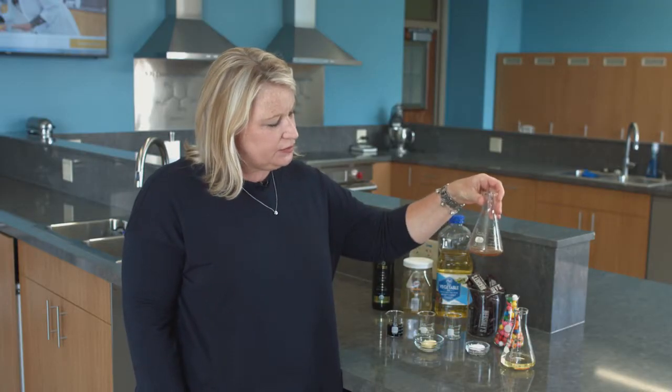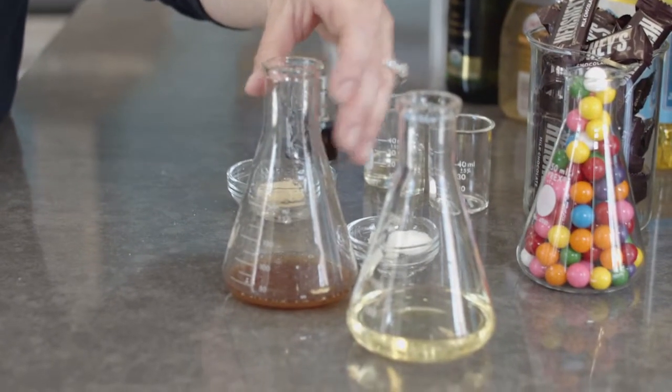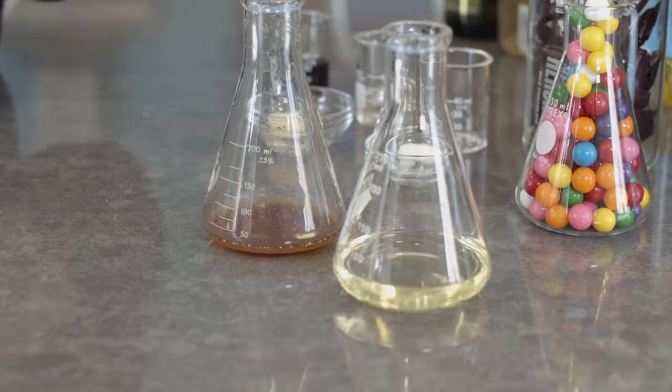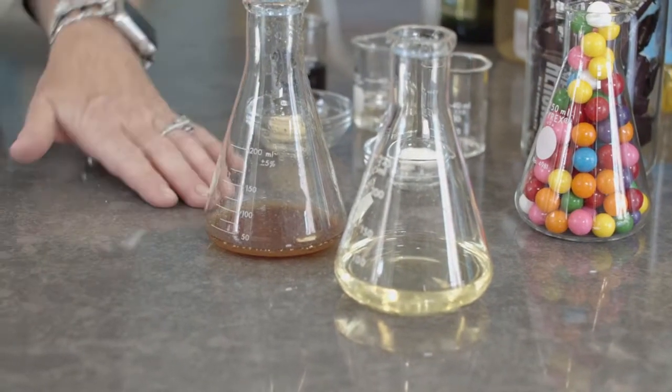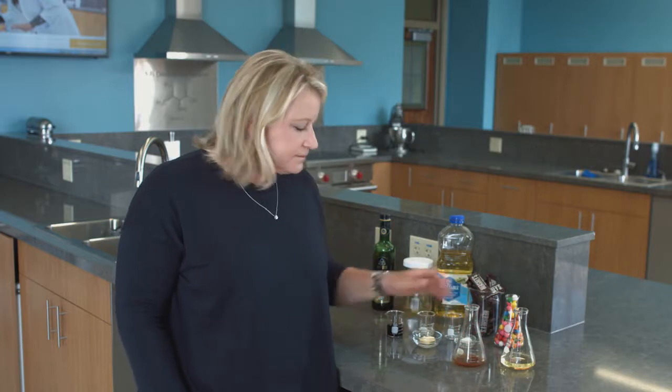It seems to mix for a little bit, but as it sets, you can see that the oil separates from the vinegar. We now have a polar substance, which is the vinegar, and a nonpolar, which is the oil, and they do not mix. Like does not dissolve like in this particular situation. So you have a separation of oil and vinegar, and this shows that these are not soluble.